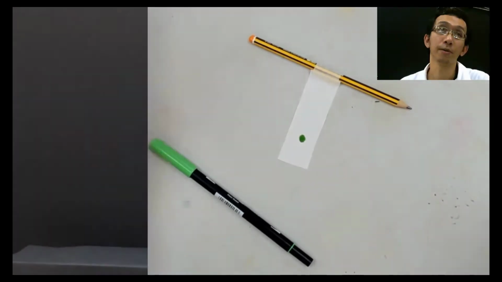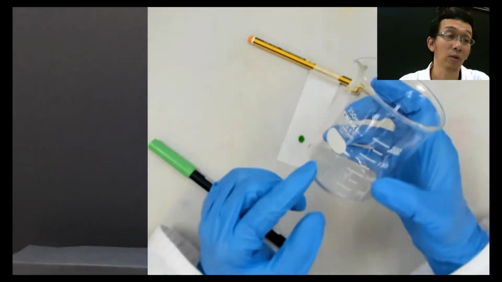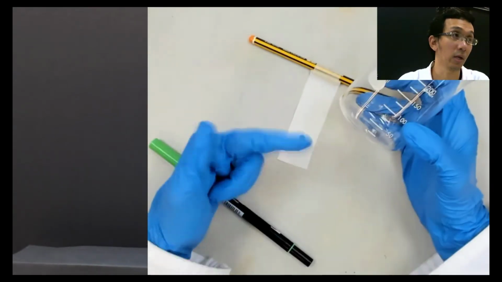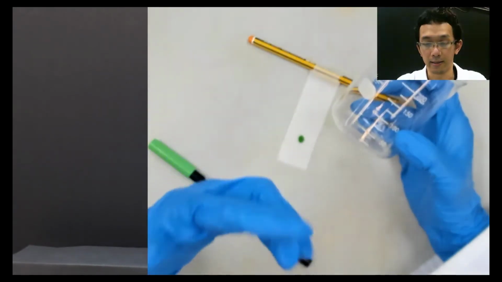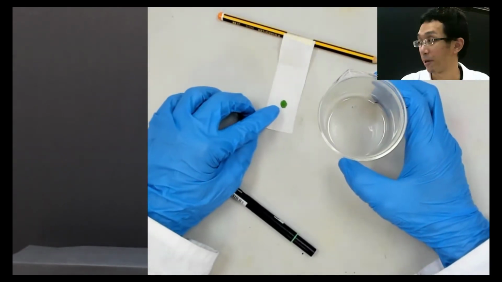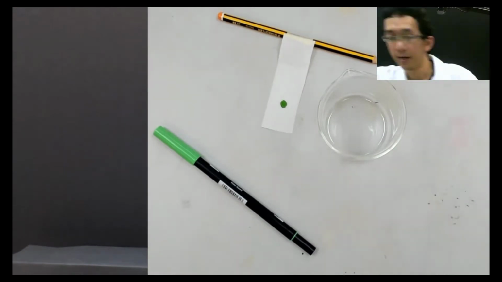Now I have this, let's say I put away. I have this beaker, and I want to fill it with water. Why water? Because this is water-based ink. So I'm using water as a substance to kick this pigment. So let's say I have water here.